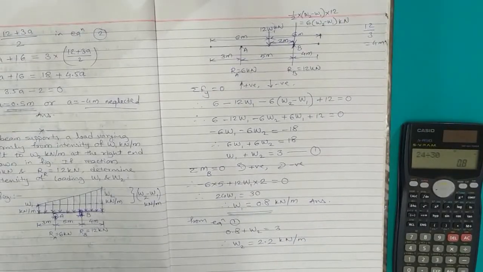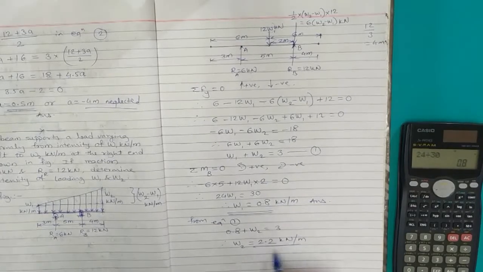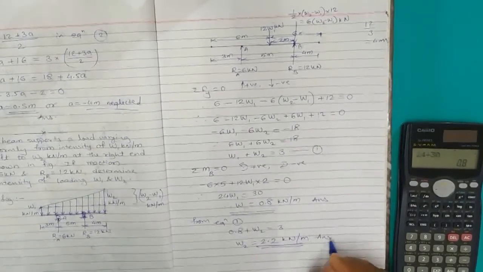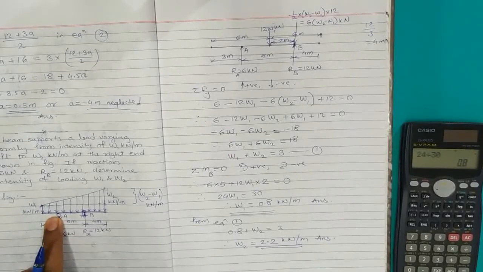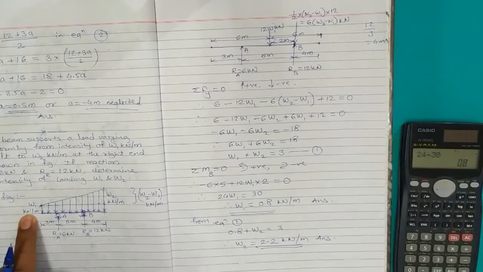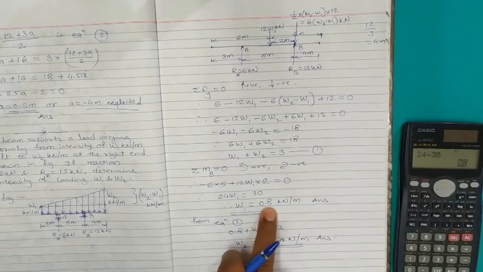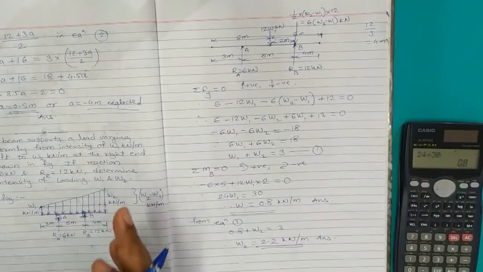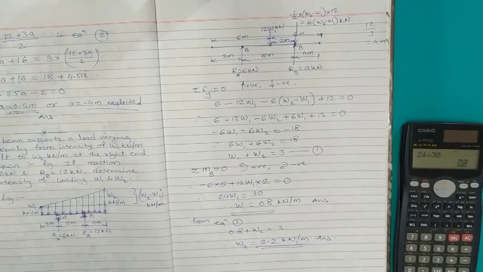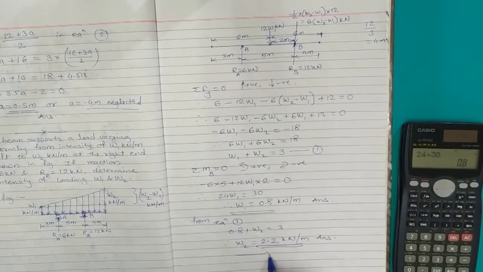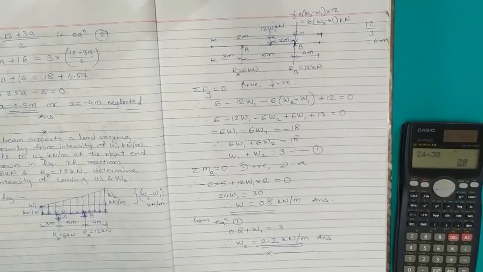So this is what our final answers are. The intensity on the right side, that is over here, W1 is 0.8 kilonewton per meter, and intensity on the left side of the beam is 2.2 kilonewton per meter. These are our answers. Thank you.